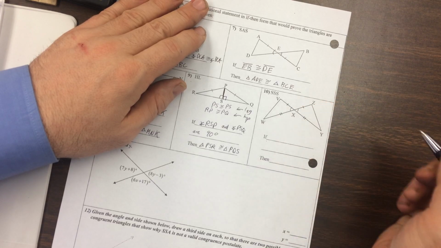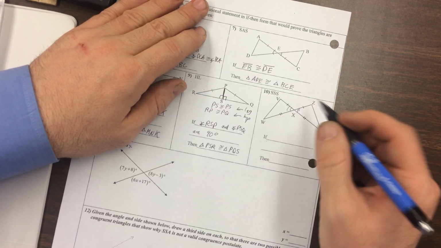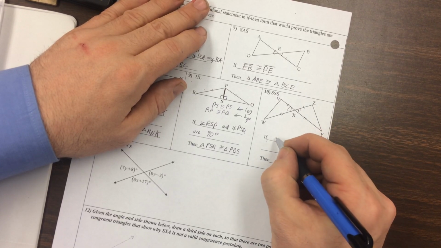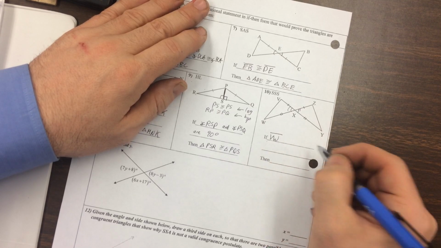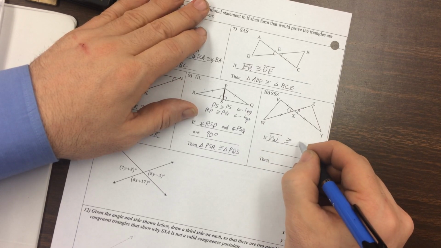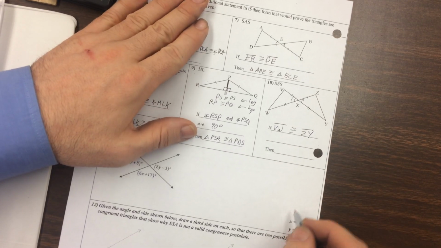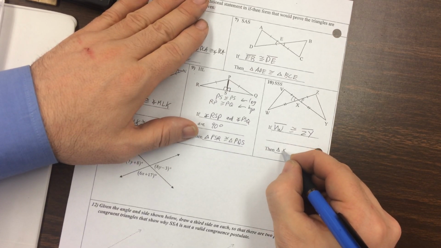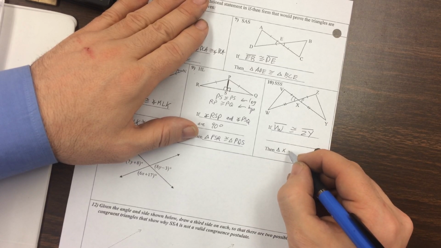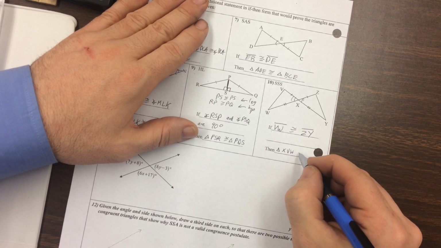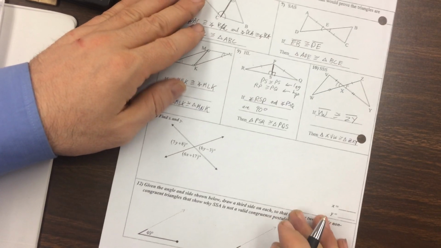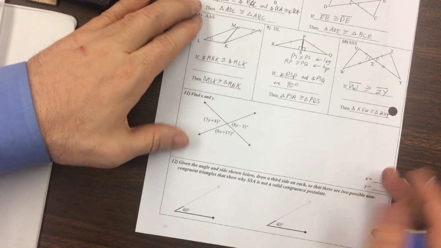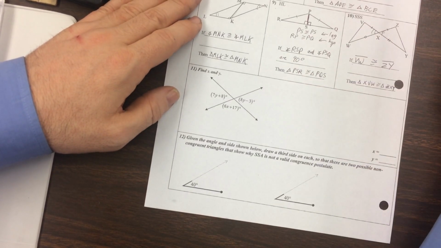Okay, I already know these are congruent because these are vertical angles. However, for them to be side, side, side congruent, I would need to know if VW is congruent to ZY. Then triangle XVW is congruent to triangle ZXY or XYZ. Okay, so there's our triangle congruence.